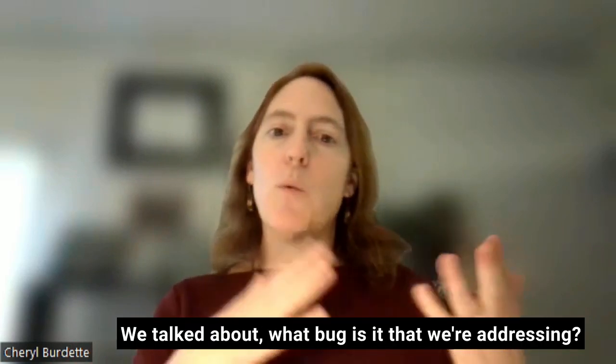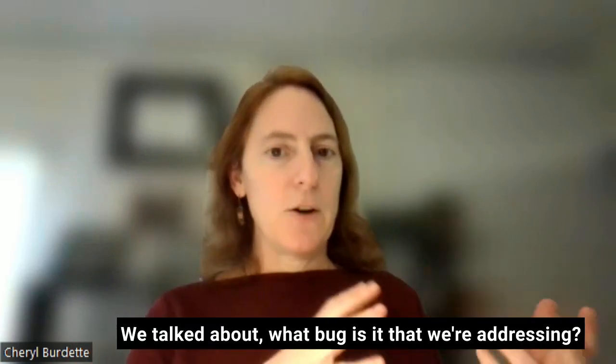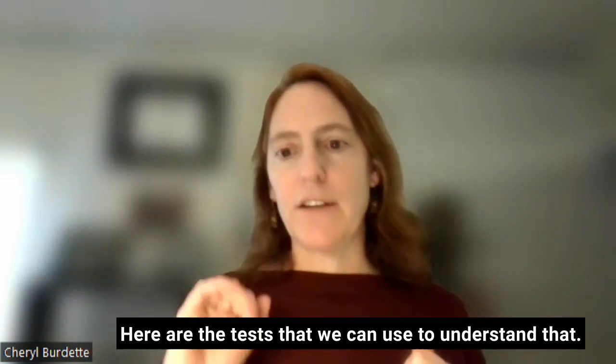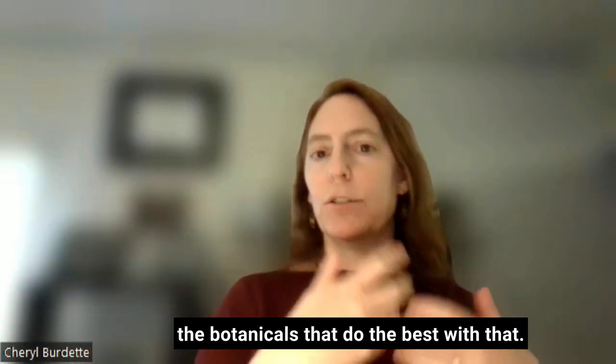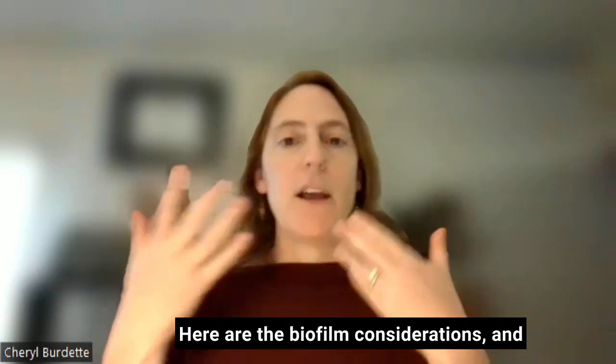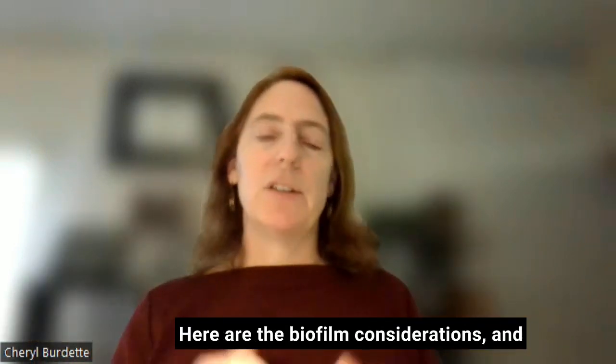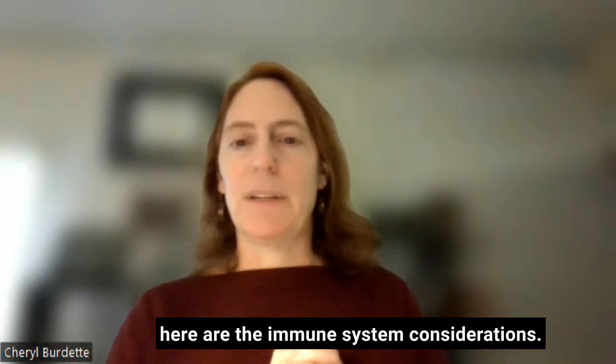We talked about, what bug is it that we're addressing? Here are the tests that we can use to understand that. Now, once we know the bug, here are the botanicals that do the best with that. Here are the biofilm considerations, and here are the immune system considerations.